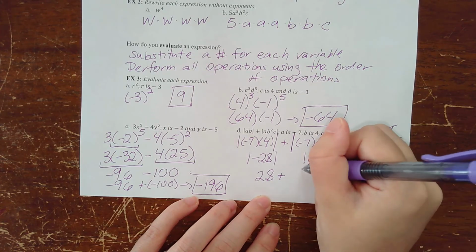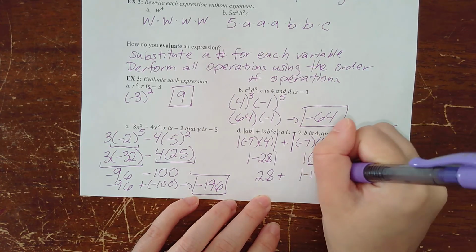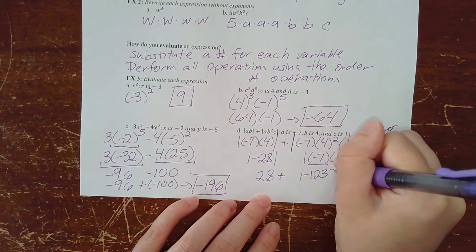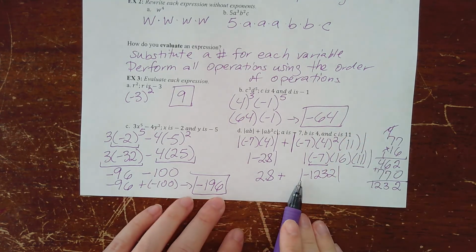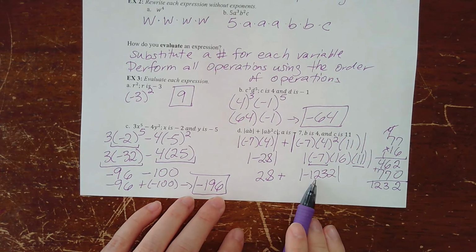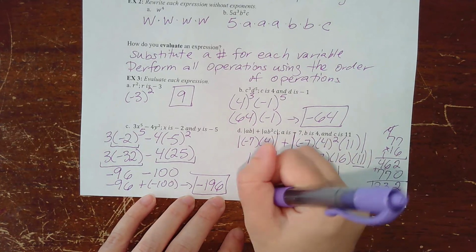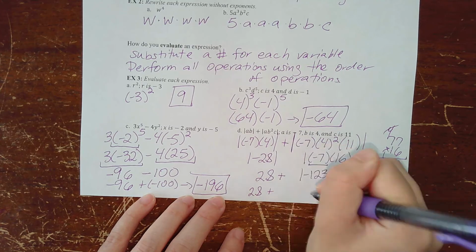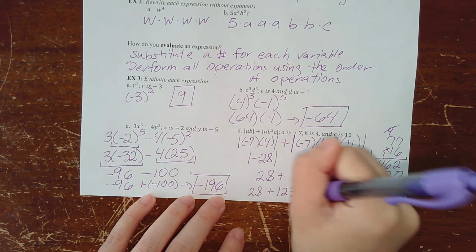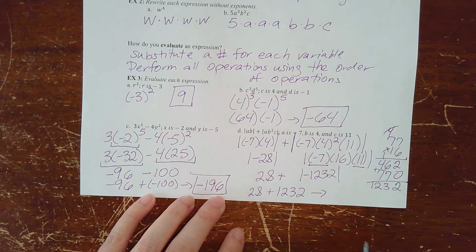So now I have the absolute value of negative 1,232. The absolute value of negative 1,232 would be positive 1,232. So now I have 28 plus 1,232, and I just need to add things together.